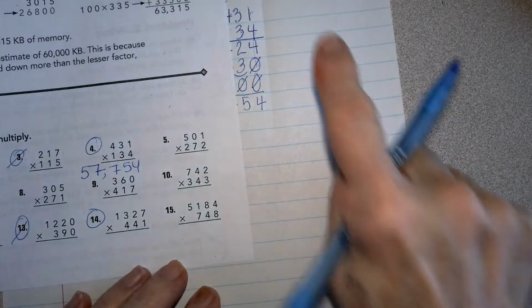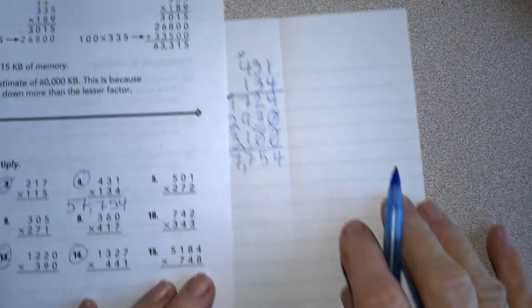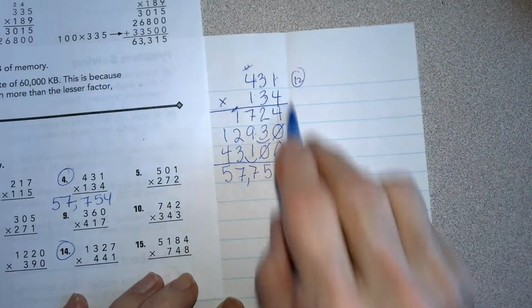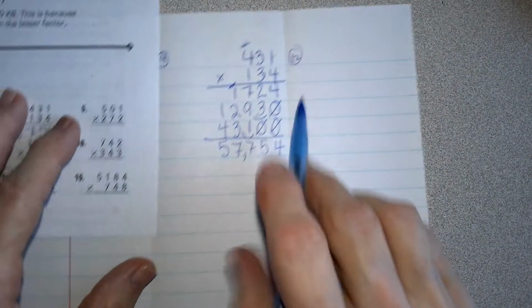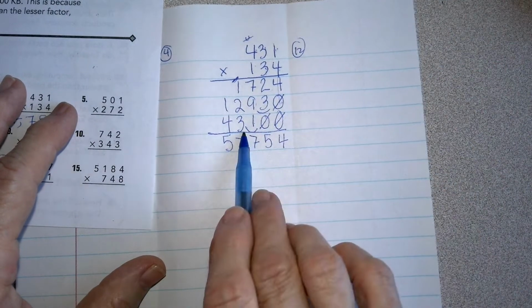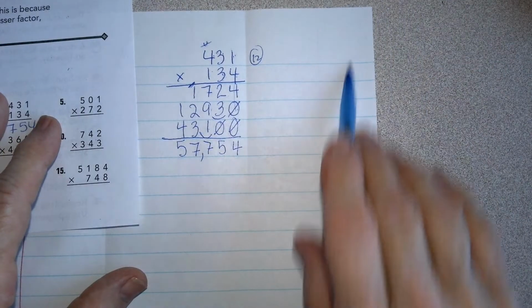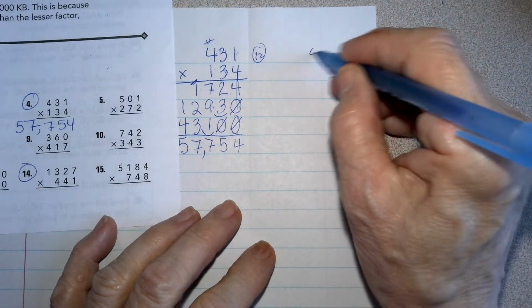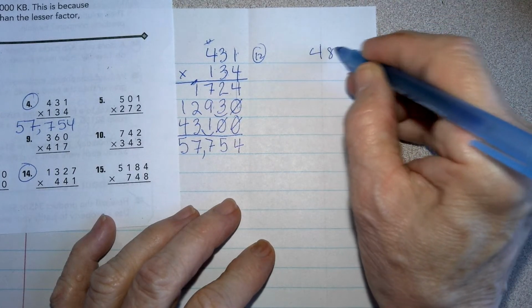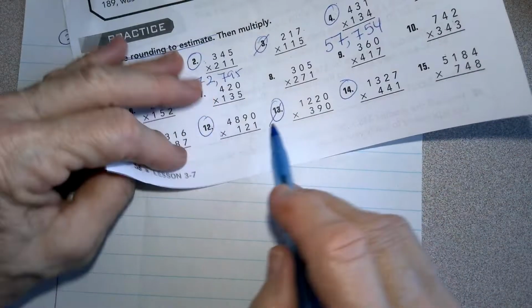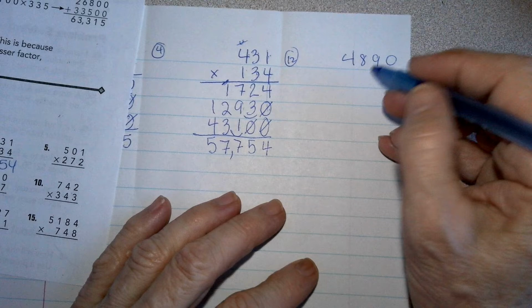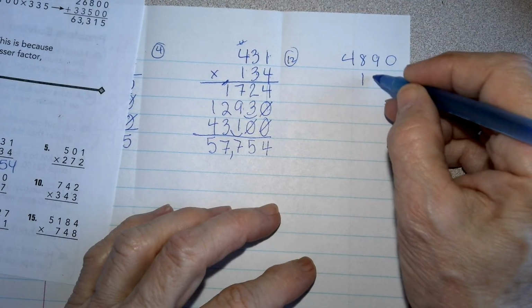Then I can put one more over here. I'll put number 12. Again, I'm not going to start it over here because you see it gets bigger and thicker, and it's going to run to that number, so you want to bring it way over to this other side. That number 12 is 4890, and then times 121, which is one number smaller, goes under the 8. 1, 2, 1.